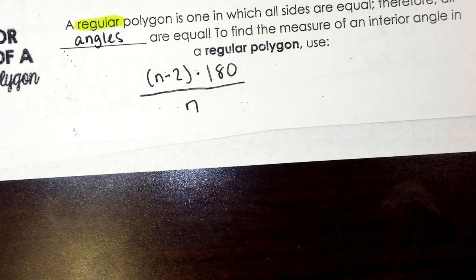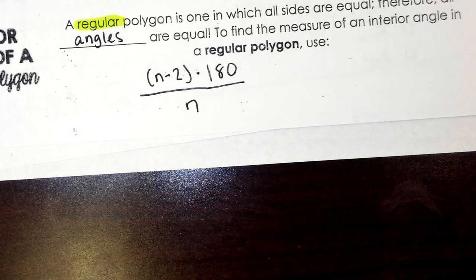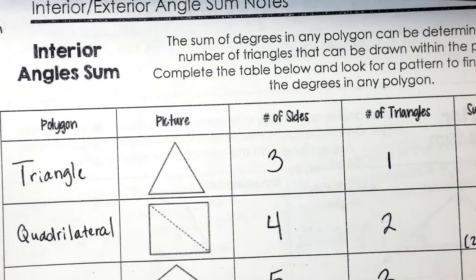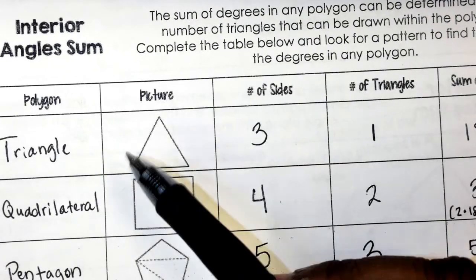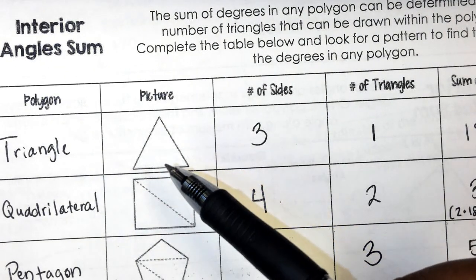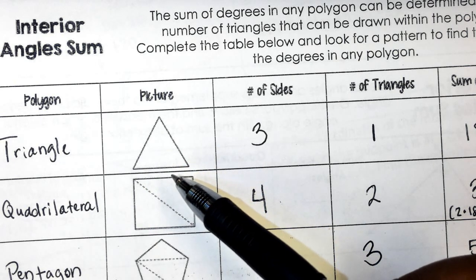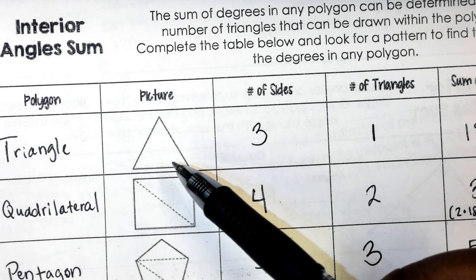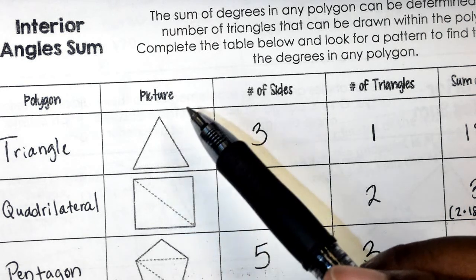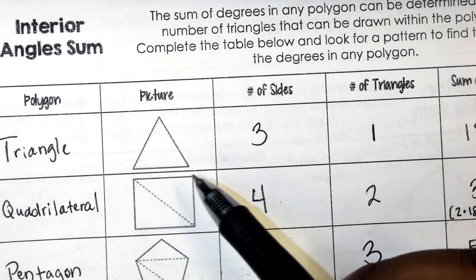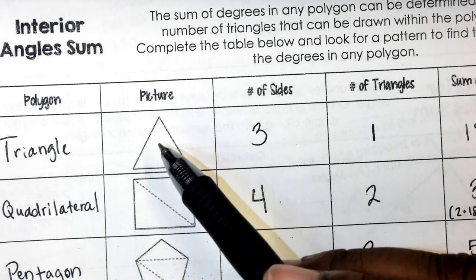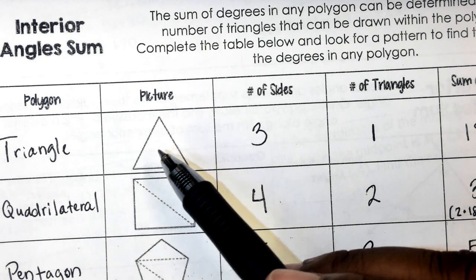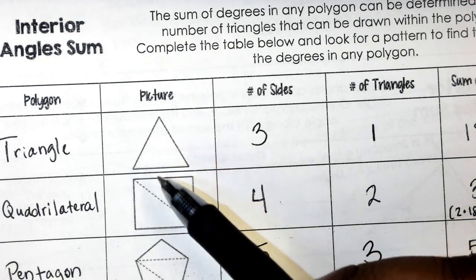The second one I gave you, use this one they call a regular figure, and they want to know what each individual angle inside equals. For example, for the triangle, even though you already know, if I told you this is a regular triangle or equilateral triangle, most of y'all in here would know that each angle will be what degrees? 60 degrees. Most of y'all should know every angle in here should be 60 degrees.